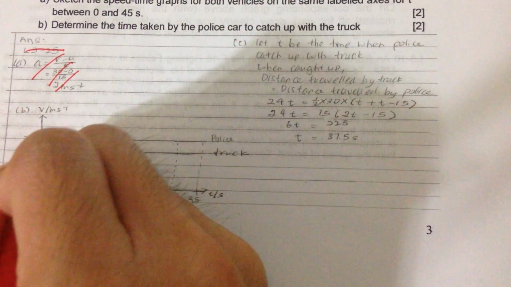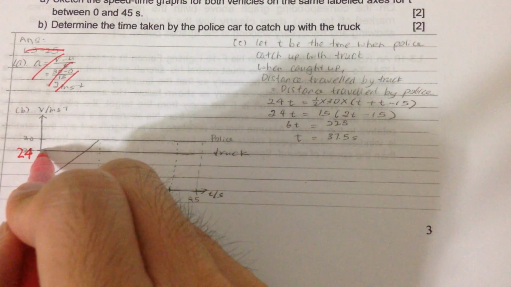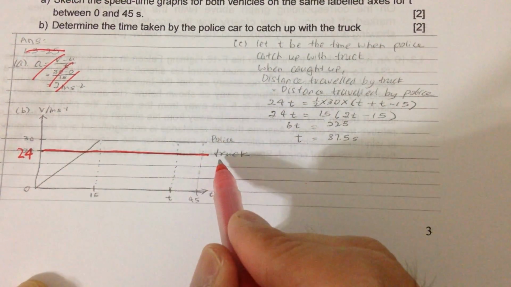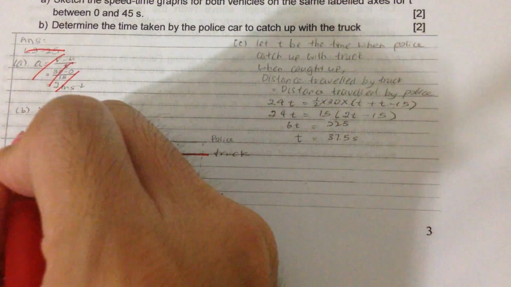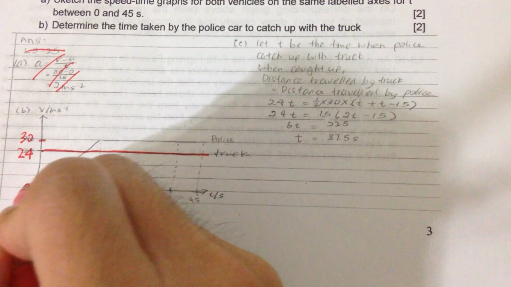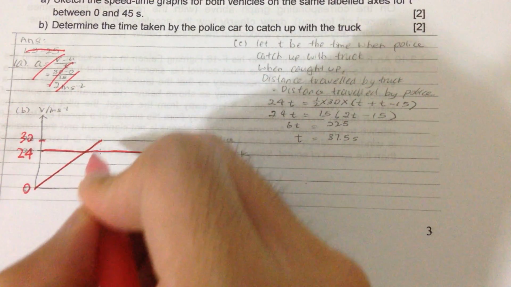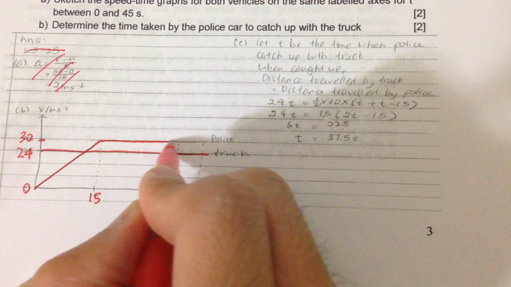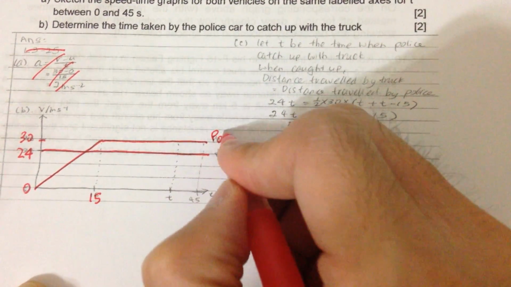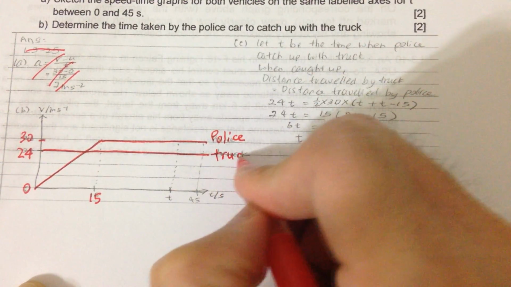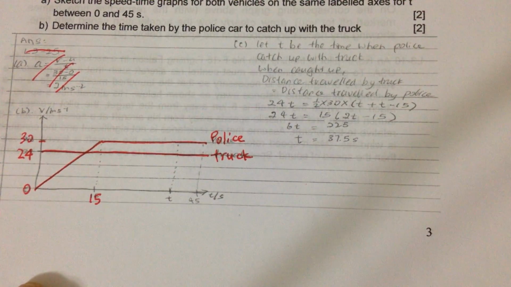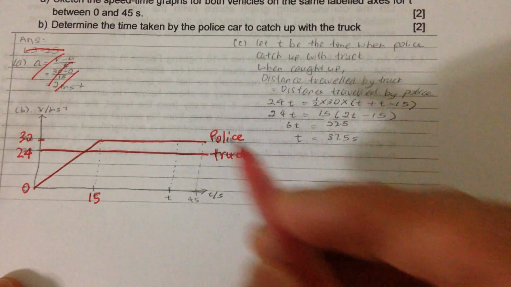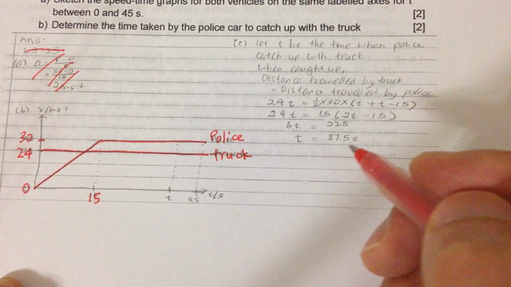As you know from the question, the truck is traveling at a constant speed of 24 meters per second. So this will be the motion of the truck. While the police car accelerates constantly for 15 seconds, followed by a constant speed. So from there you get this motion. This is the speed-time graph of the first part.